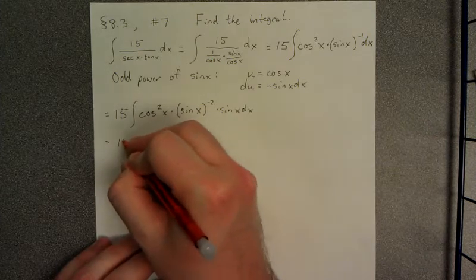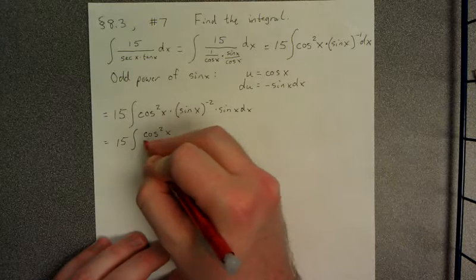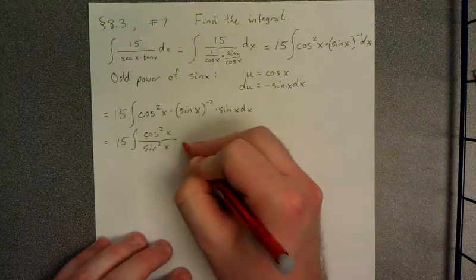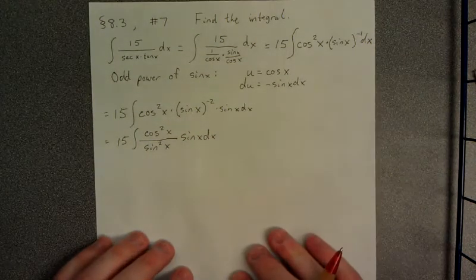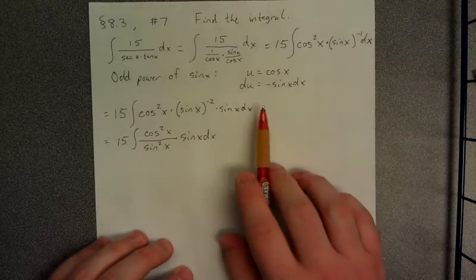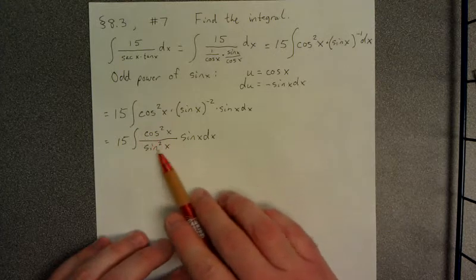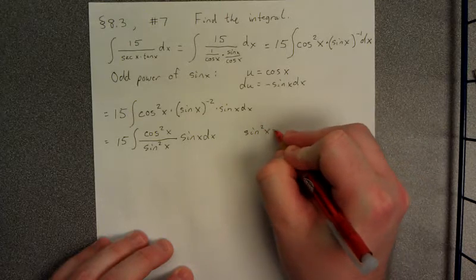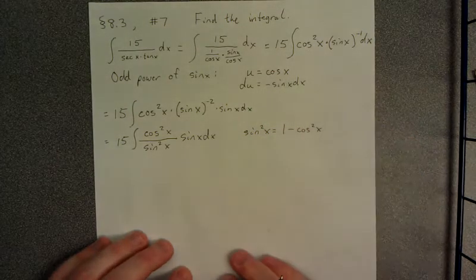Now what this does for us is we can now rewrite the expression as cosine squared x over sine squared x times sine x dx. We're just about ready for our substitution. However, our substitution is u equals cosine of x. We need this entire expression in terms of cosine of x. So what we're going to do is apply a Pythagorean identity, like so.